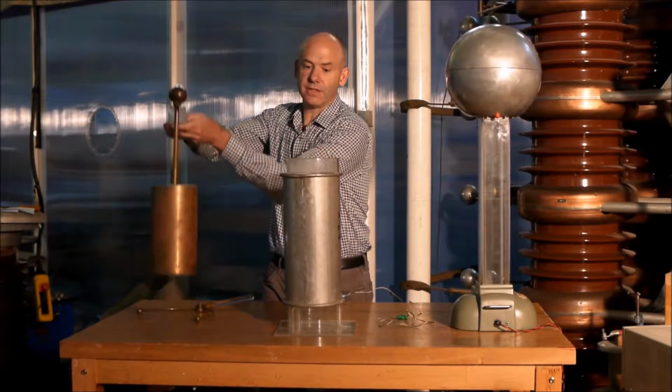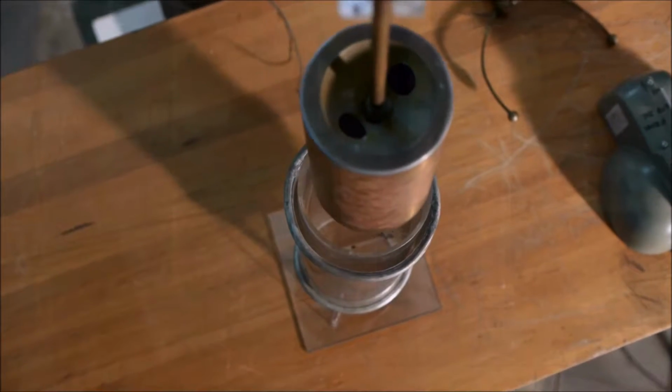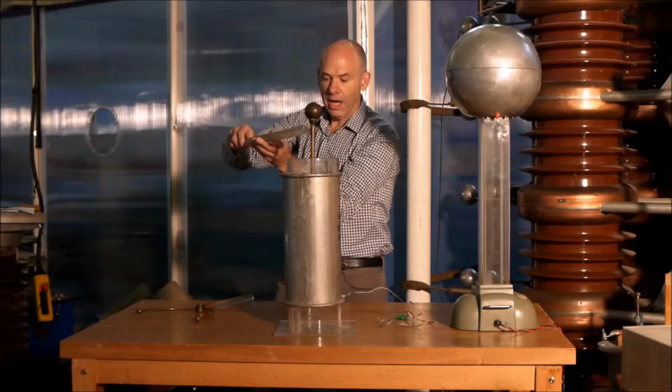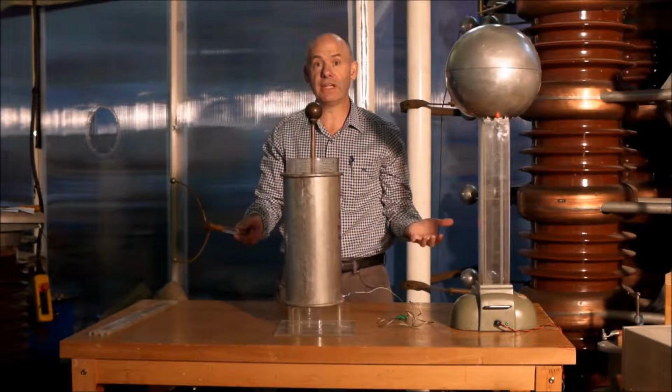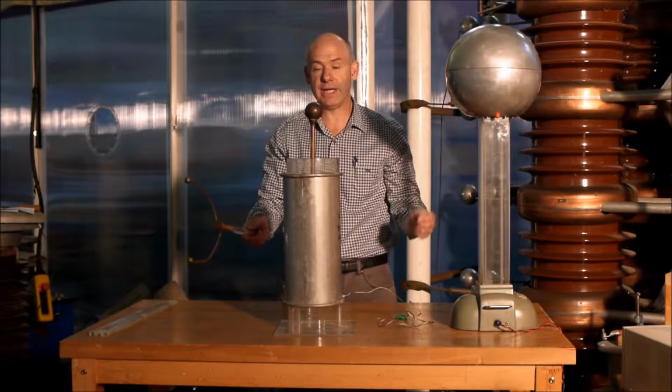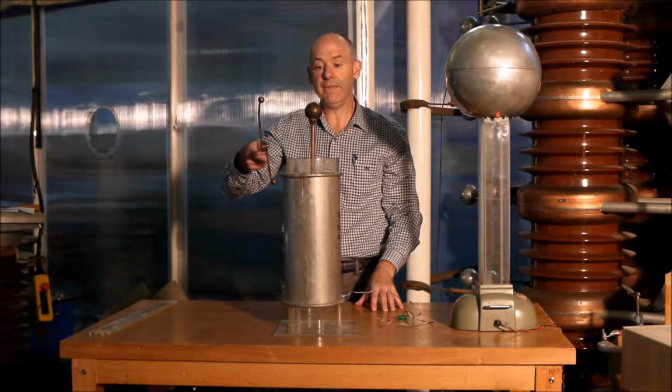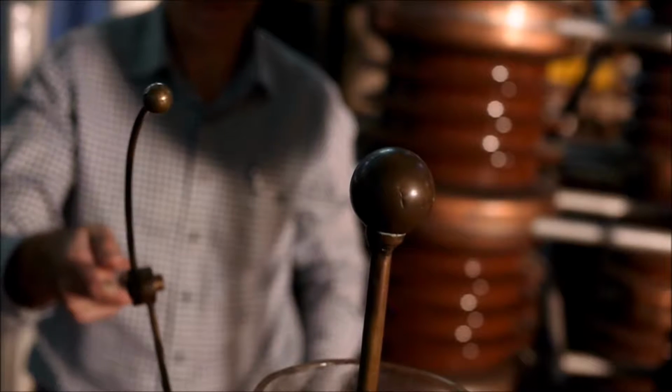Now, each of the plates of the capacitor carries an equal amount of positive and negative charge. And when we discharge the capacitor, negative charge in the form of electrons flows from the negative plate to the positive plate, and the charge is neutralized.